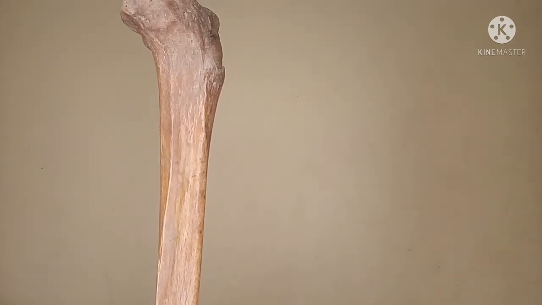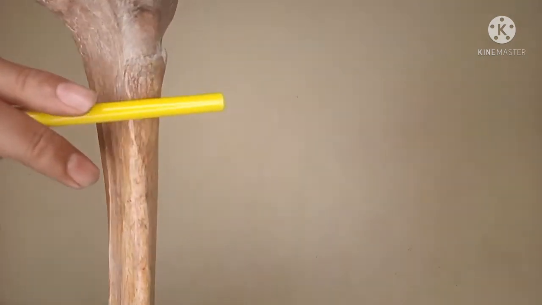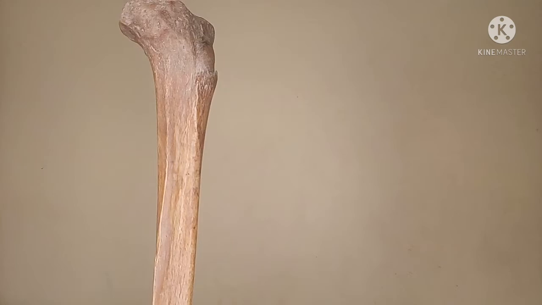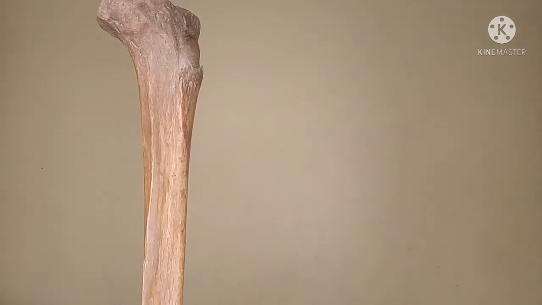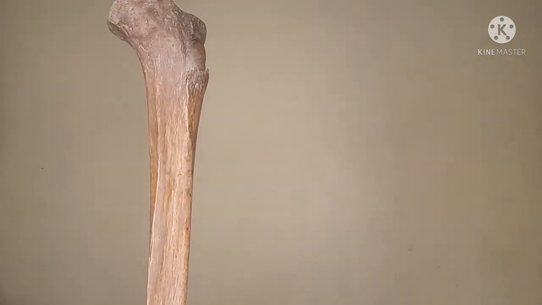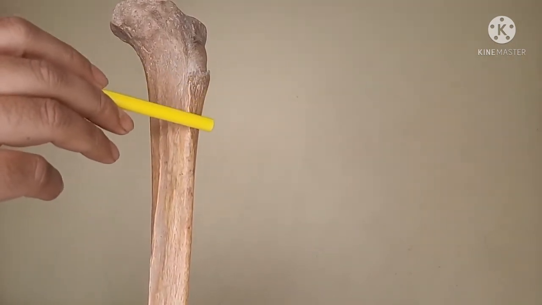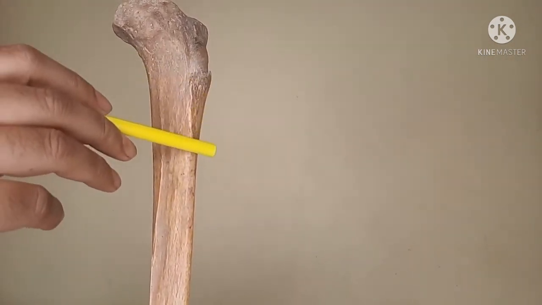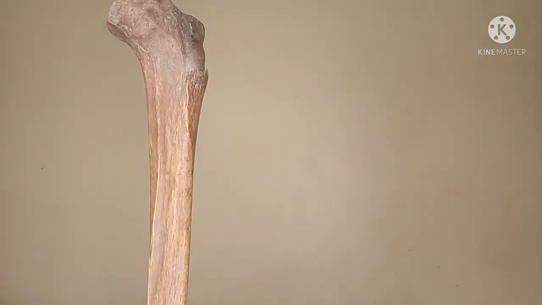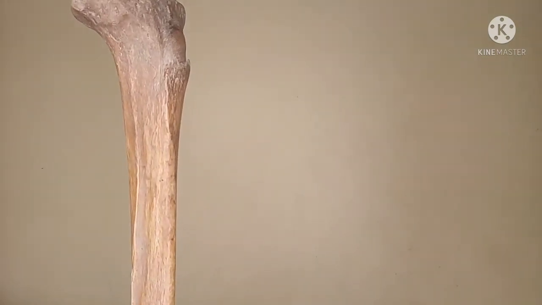Now the attachment on the tibial tuberosity. This is the tibial tuberosity. The ligamentum patellae is attached to the upper smooth part of the tibial tuberosity, and the lower rough area of the tuberosity is subcutaneous, but is separated from the skin by the subcutaneous infrapatellar bursa.